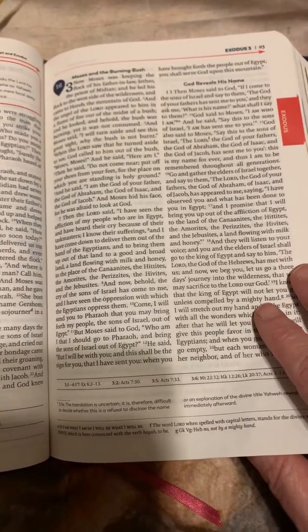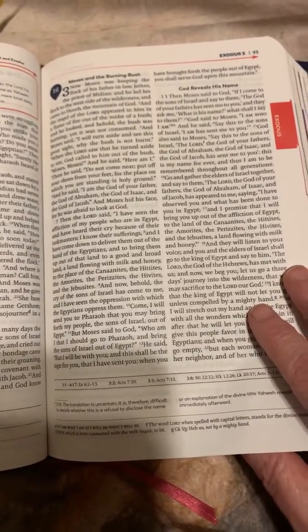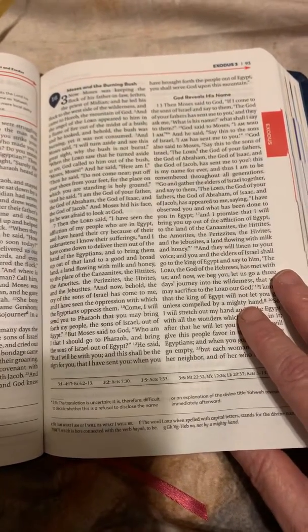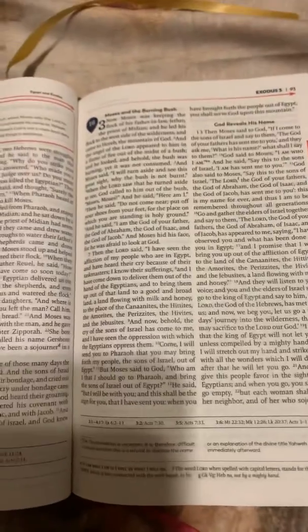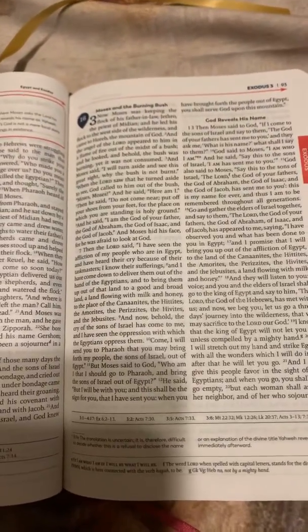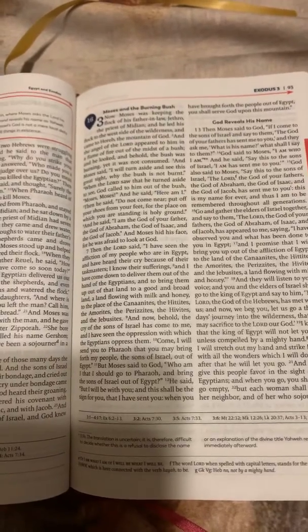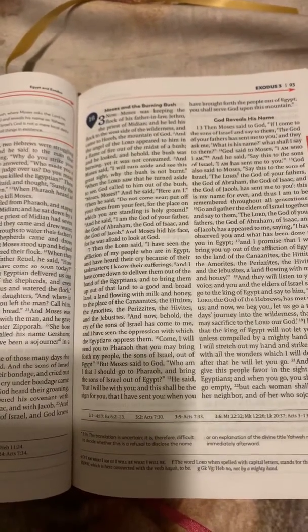And Moses asked, who should he say he is? He said, they're not going to believe me. He says, I am. Of course, we know that the Lord said in Hebrew, Yahweh, the Lord. But he said, I am. But in Hebrew, it's Yahweh. The Lord God of Abraham, the God of Isaac, the God of Jacob.